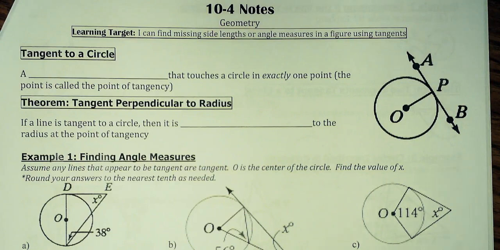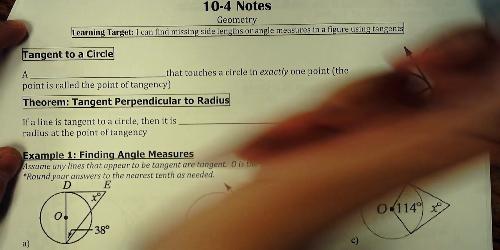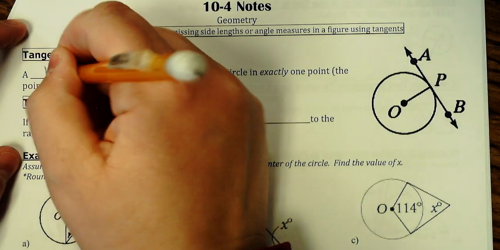Alright, today we're going to be talking about tangents and circles and finding maybe missing side lengths or missing angles in some figures using tangents in a circle. So first we're just going to start out with what a tangent to a circle is. Okay, so tangent to a circle, it's actually a line.